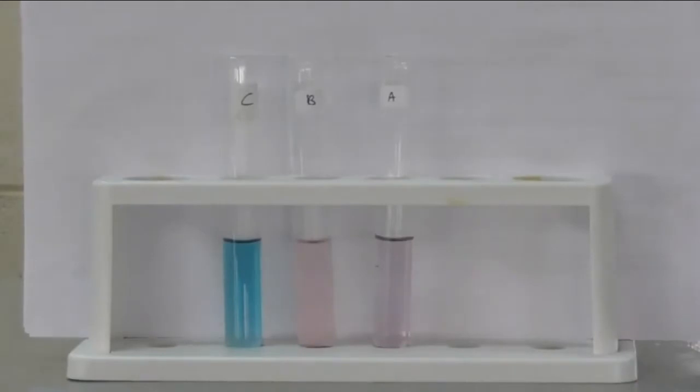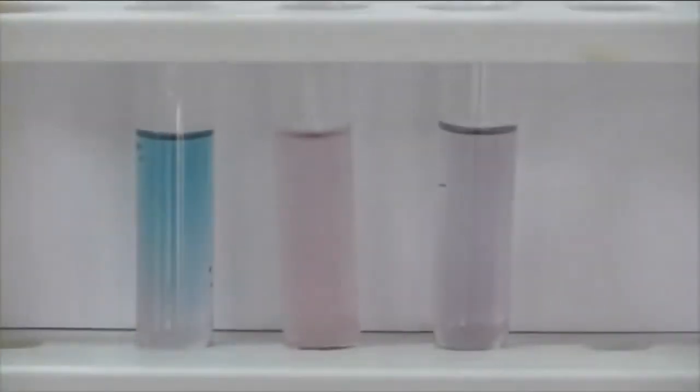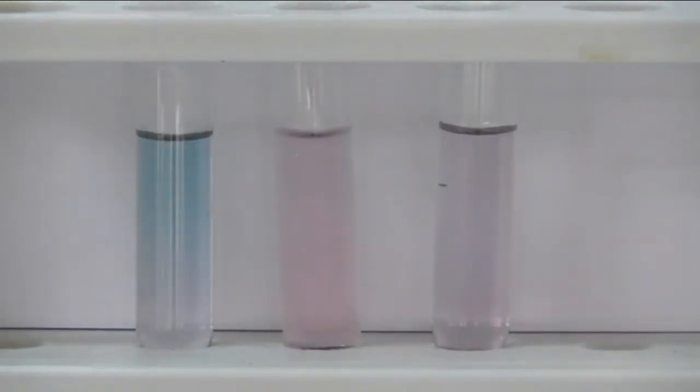After that, remove test tubes B and C from the ice bath and water bath, respectively. Then leave these two test tubes at room temperature. Record again the observation for test tubes B and C at room temperature. From all these observations, you can discuss the effect of temperature towards the chemical equilibrium.